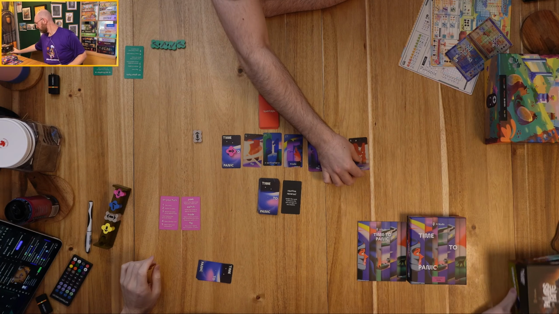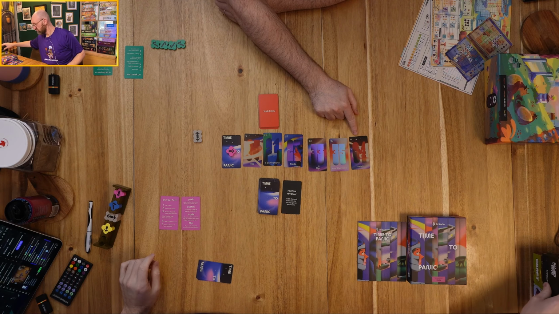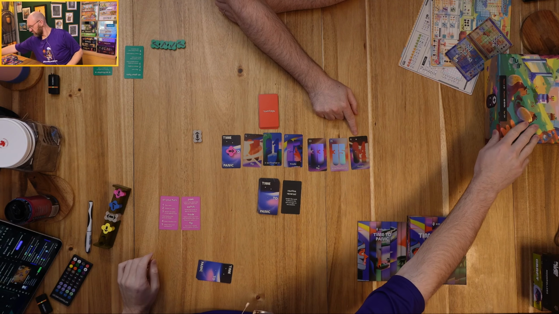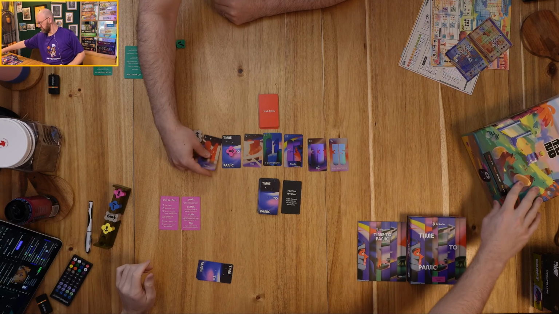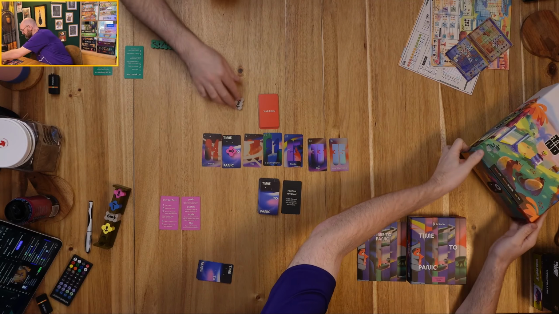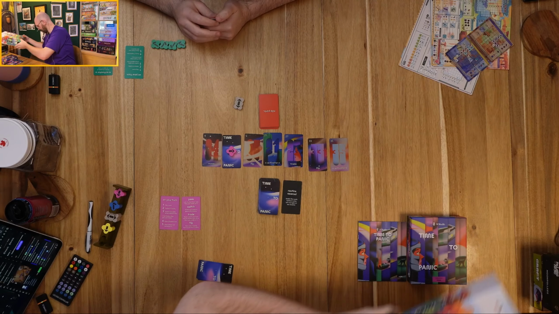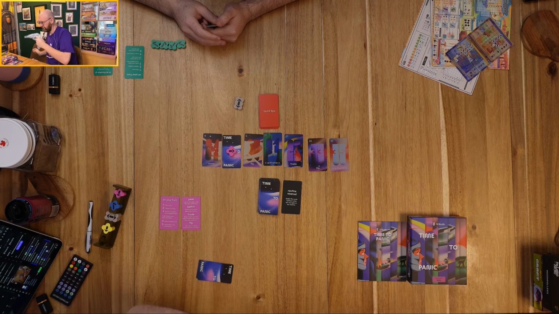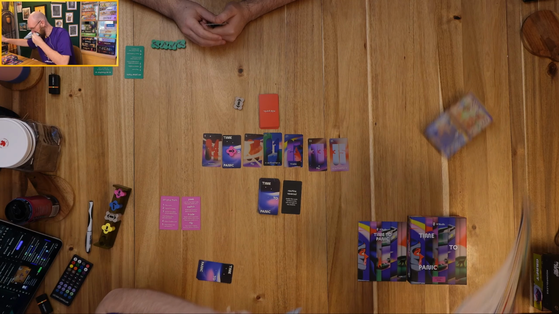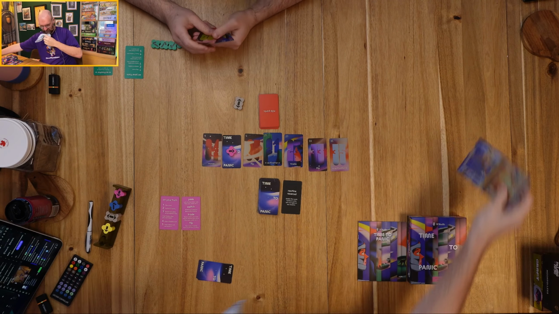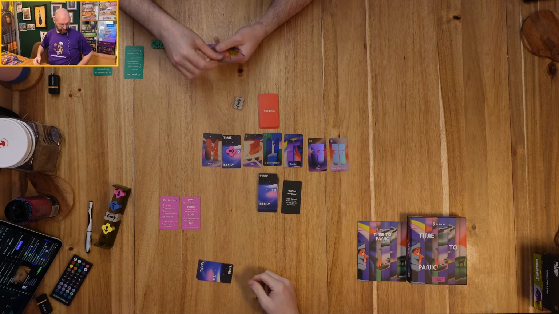Or should I flip your other card? Should I move this or should I flip your card? There's no reason to flip it. All right, I'll move it. All right. And then I will draw a card and panic.